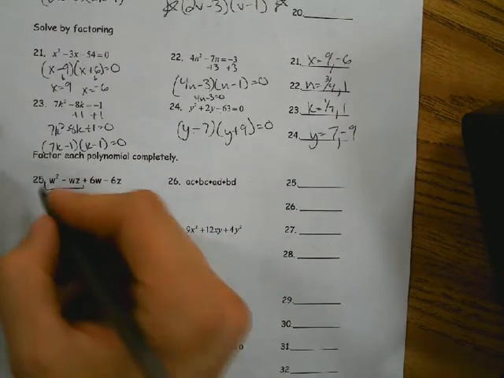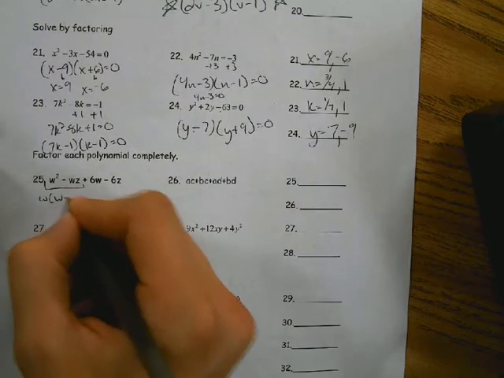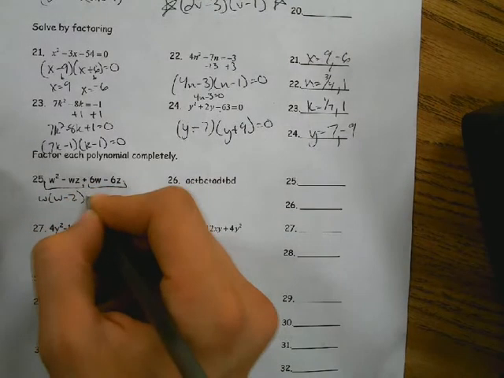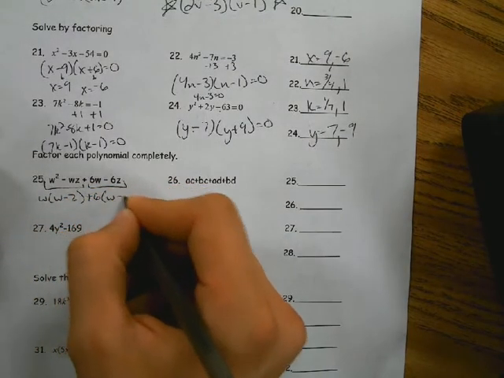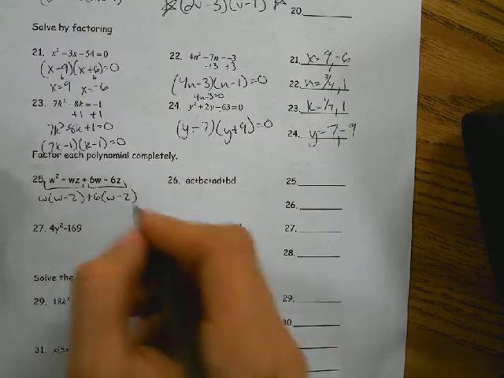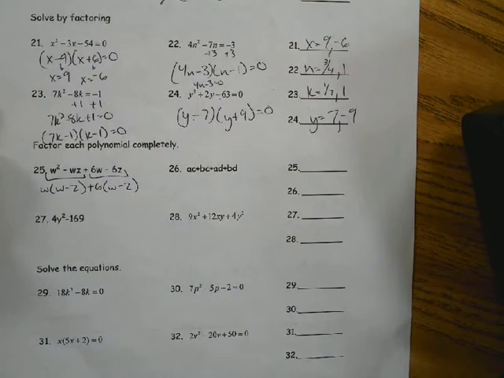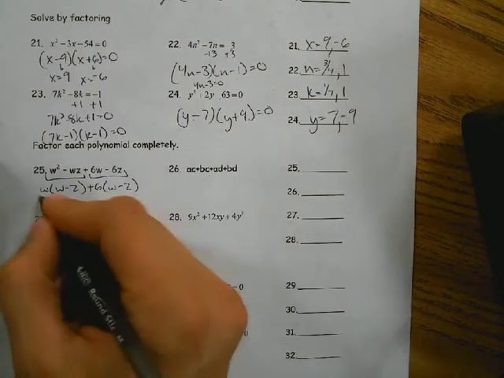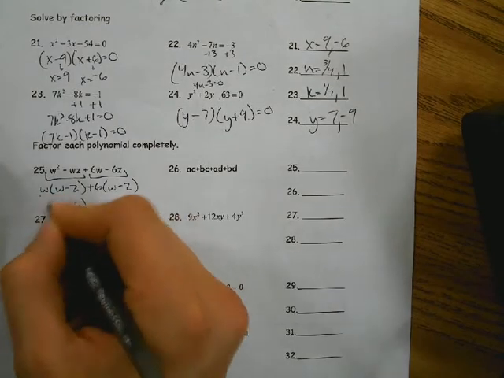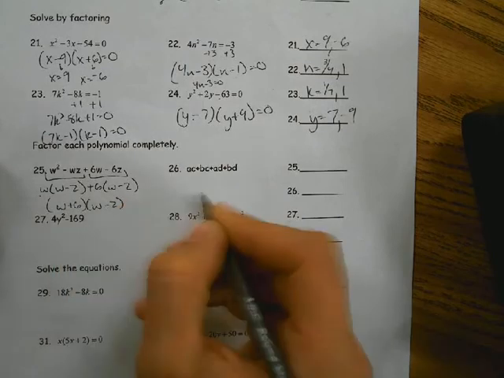Factor by grouping on number 25 and number 26. You grab the first two, factor out what's in common. In this case, it's a w. You grab the second two, factor out what's in common. In this case, it's a 6. And then we factor it out normally, just like we would with anything else. I have w plus 6 times the quantity w minus z.